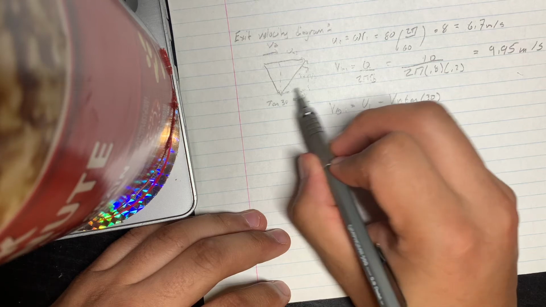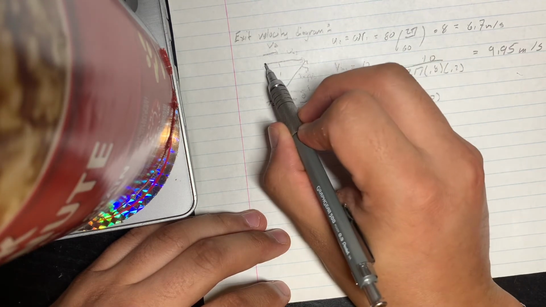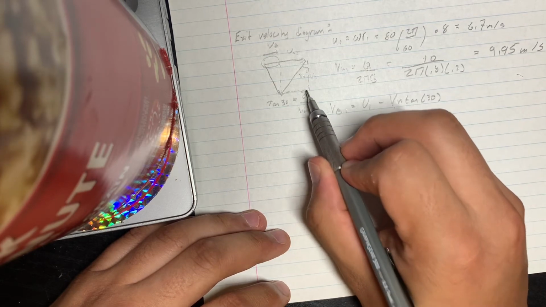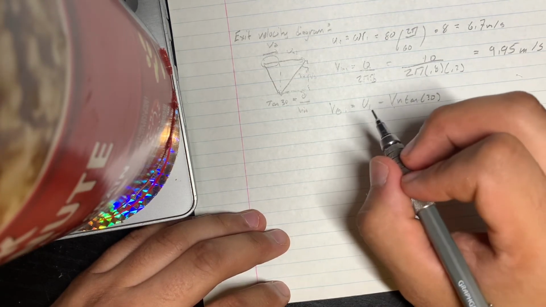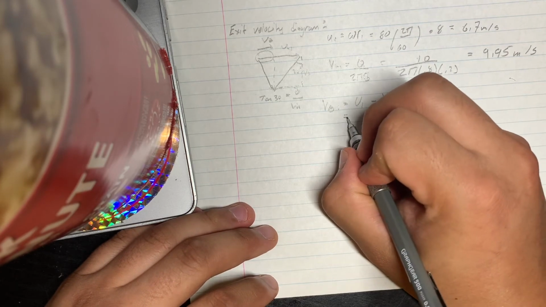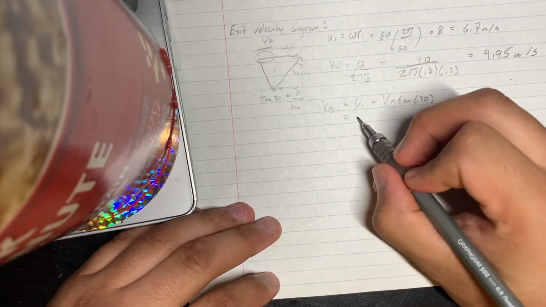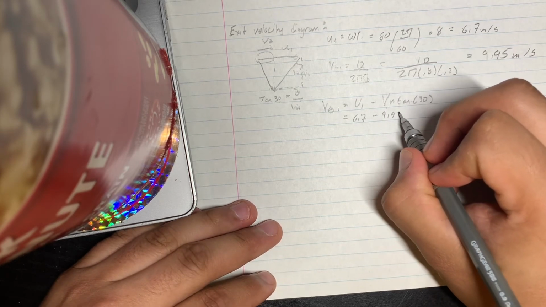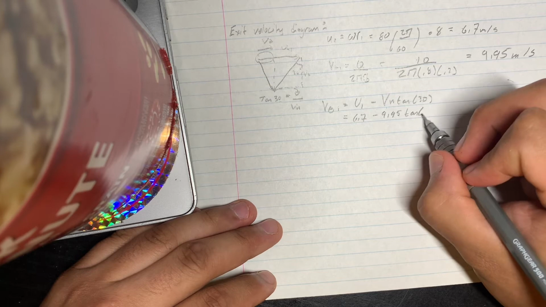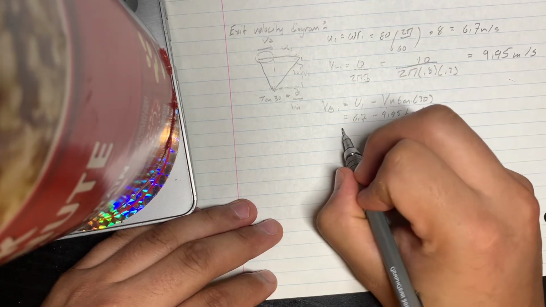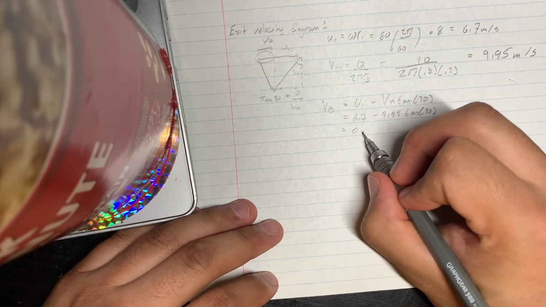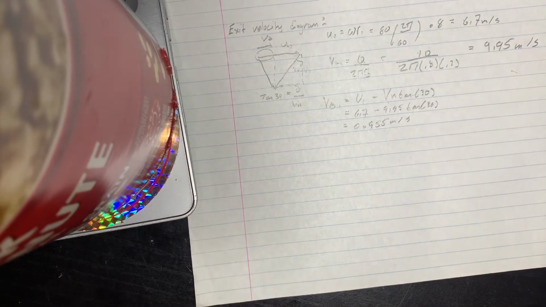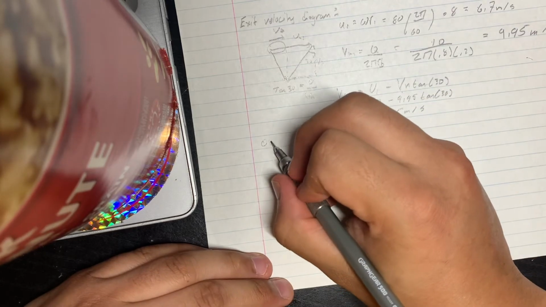Now, this value minus u, you get this right here. That's why you rearrange, solve for this edge, put it there, that becomes your v theta. This then equals u, which we've found to be 6.7, minus 9.95 times the tangent of 30, which then equals a value of 0.955 meters per second.